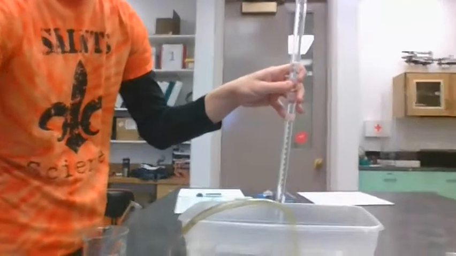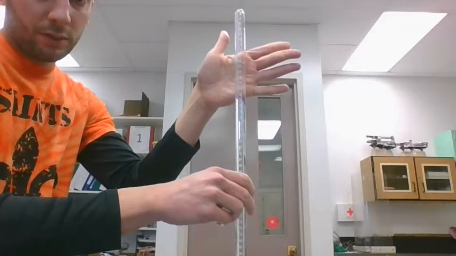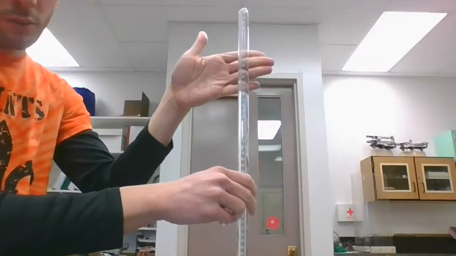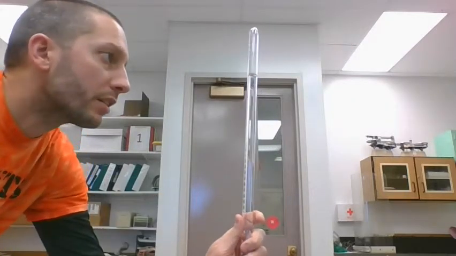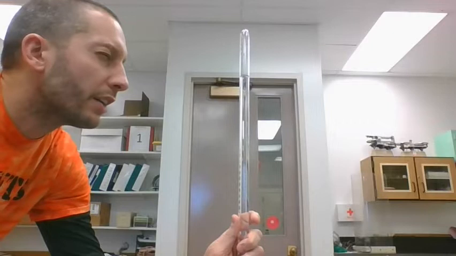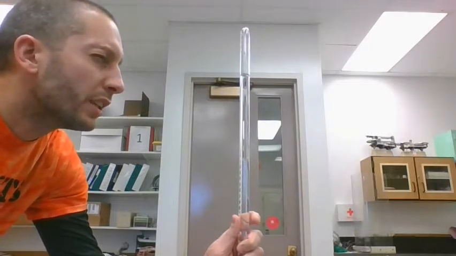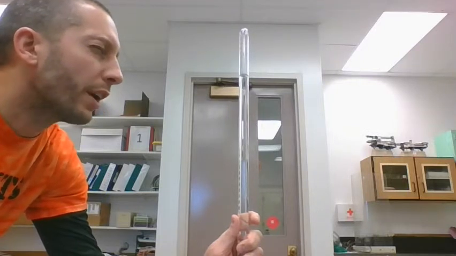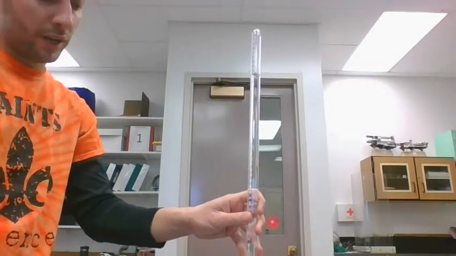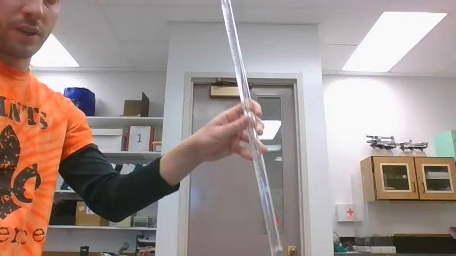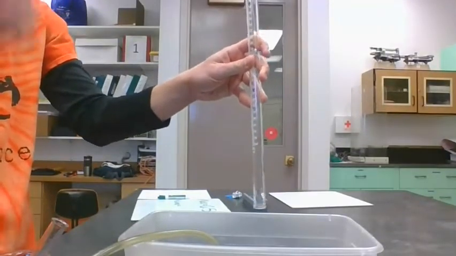Okay. If you take a look, that eudiometer has a water line somewhere up about here, and I'm just going to read what that water line says. It's right at 20.0 milliliters. I'm just going to let this go. Now the water will flow out, because it's open to the air. Now that gas is free to the air.